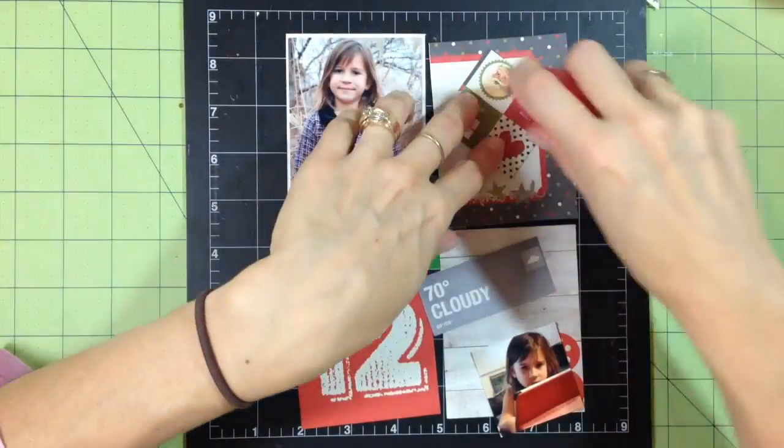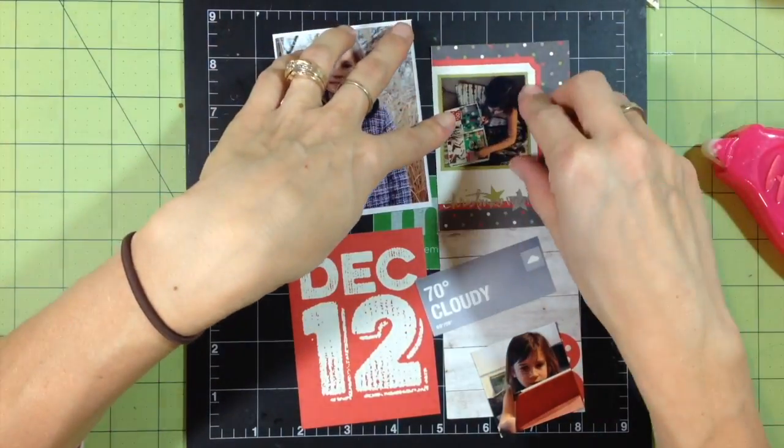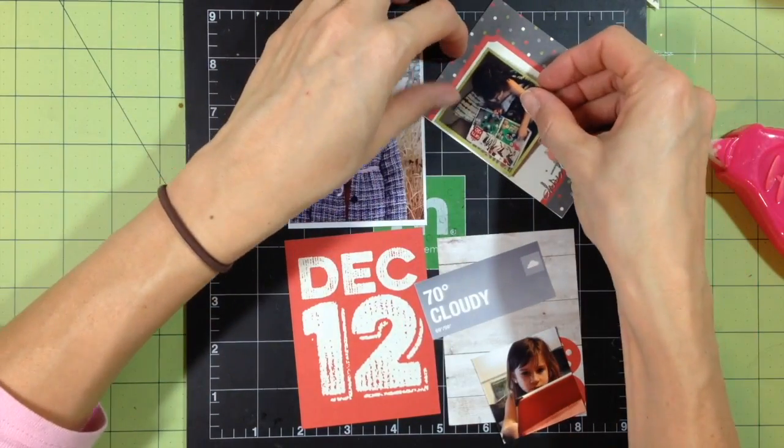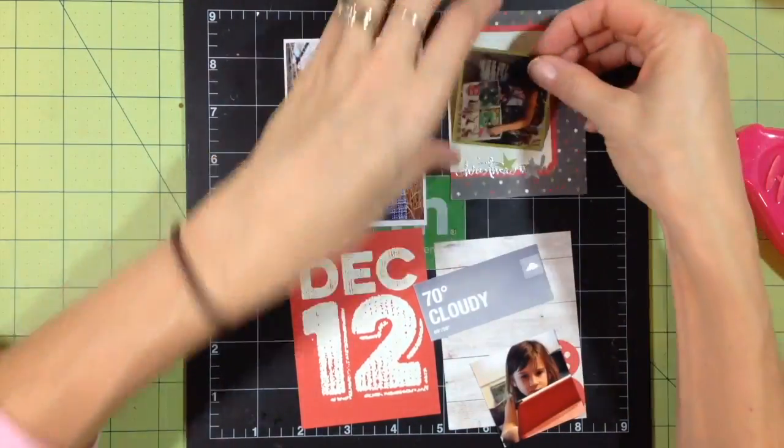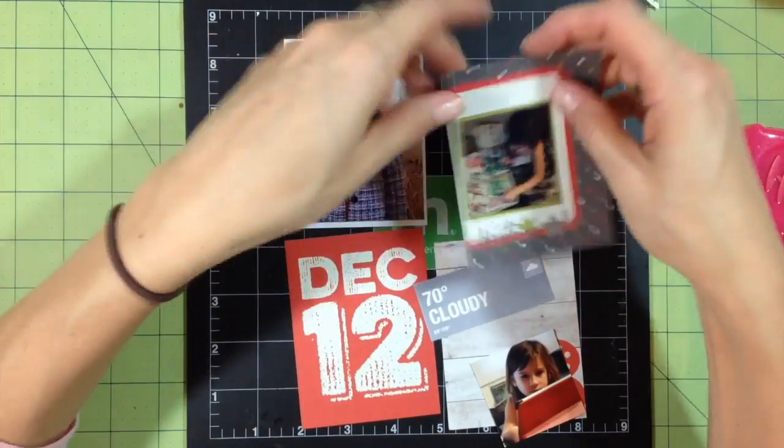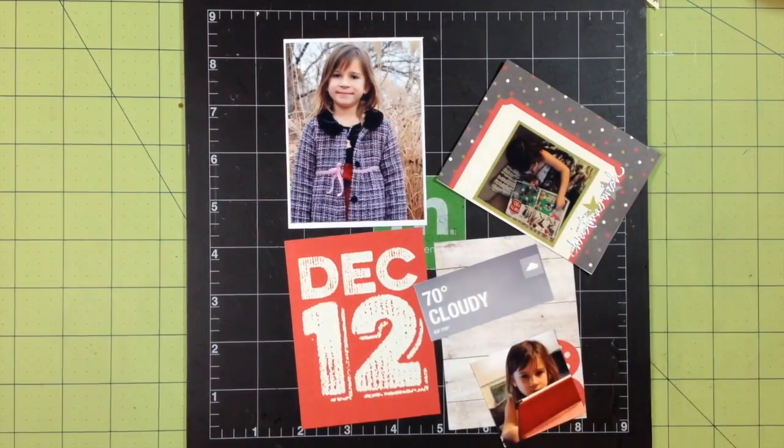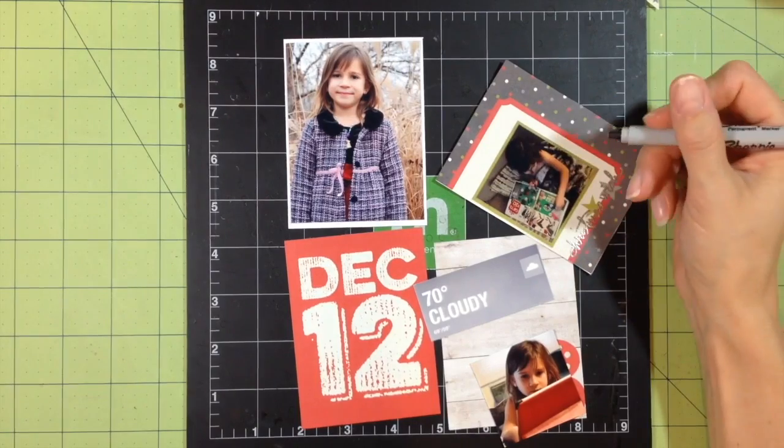And then I'm going to glue it down, and then I'm going to put a little bit of journaling on that label so that I can kind of talk about what's going on with my daughter there. She is just going through a magazine trying to find some things that she might want for Christmas. So I'm going to add a little bit of journaling about that.